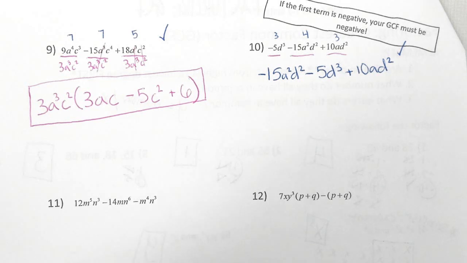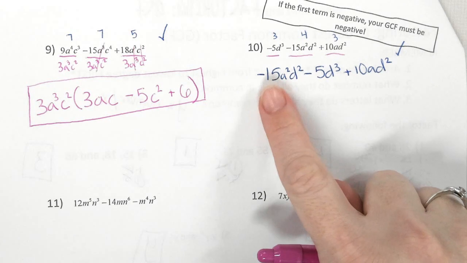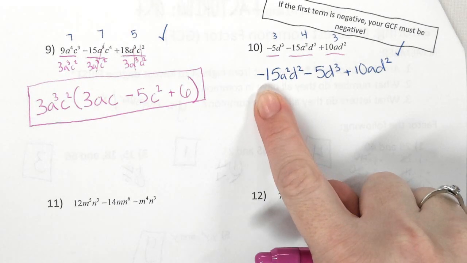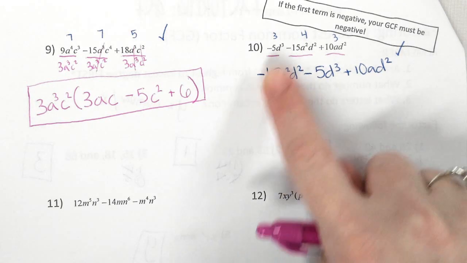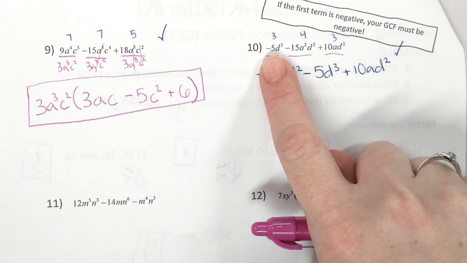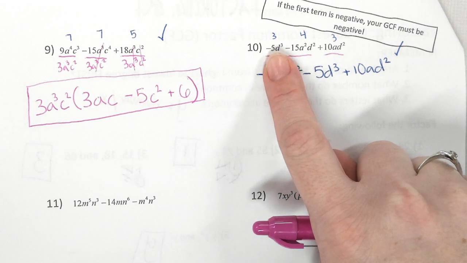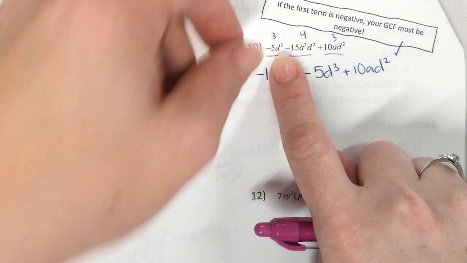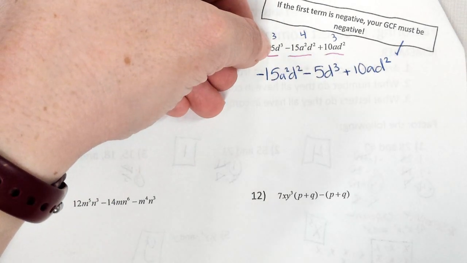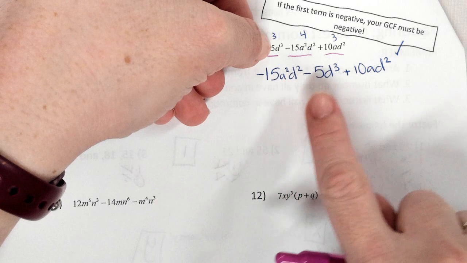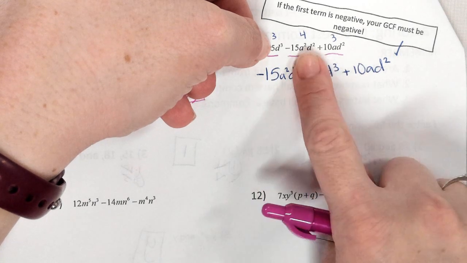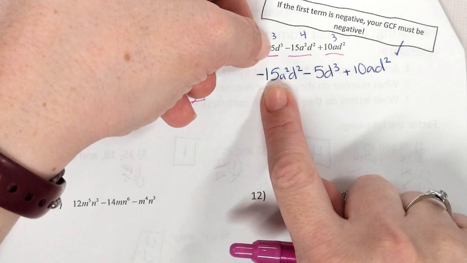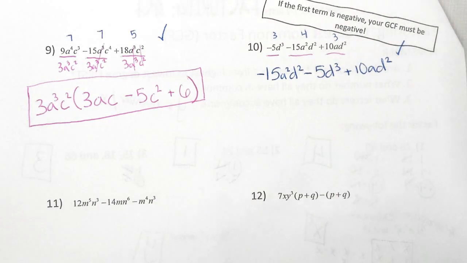And I can start trying to find my GCF. Now, my first term is negative, therefore my GCF has to be negative. Now, if I wouldn't have changed the order, I still would have had a negative because I got lucky and there was a negative already there. But what if this was a positive 5d cubed? I would have taken out a positive, and what should I take out? A negative, because this is my higher degree. So make sure you always put it in order first, yes?